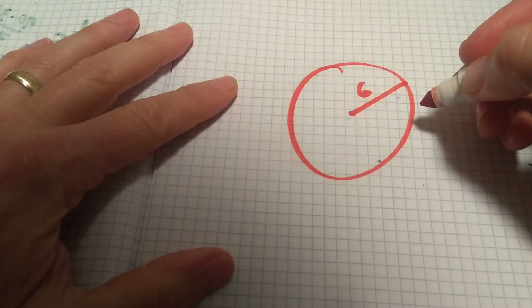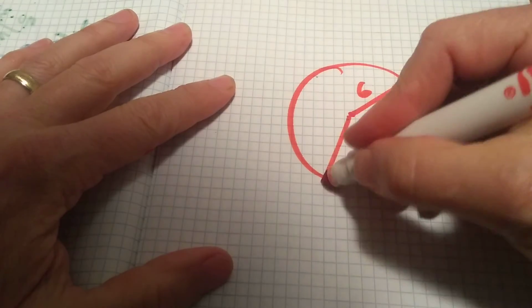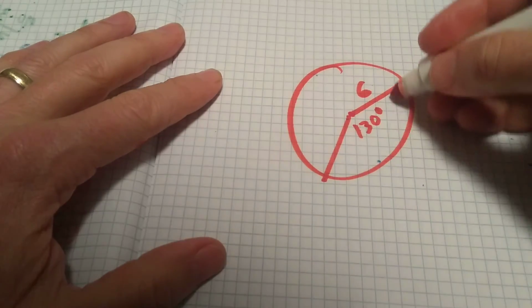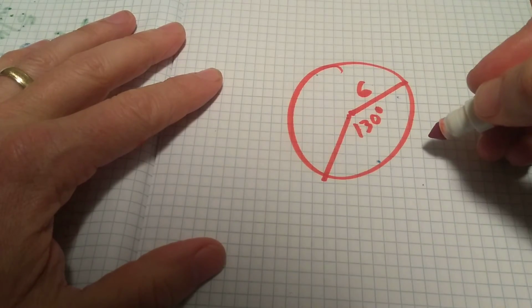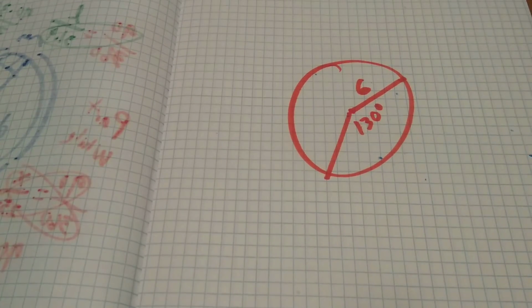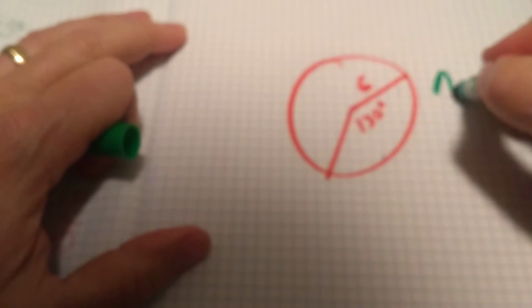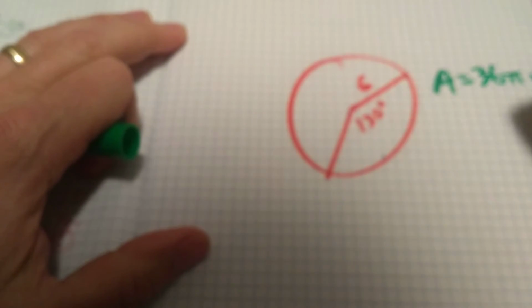And maybe I have a 130-degree arc here, or sector. The sector is the area, the piece of pizza, basically, whereas the arc length is here. So I always have to figure out my whole first. I have to figure out both my area and my circumference first. My area of this thing is going to be 36 pi units squared.